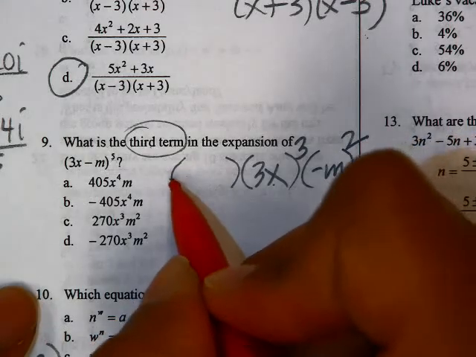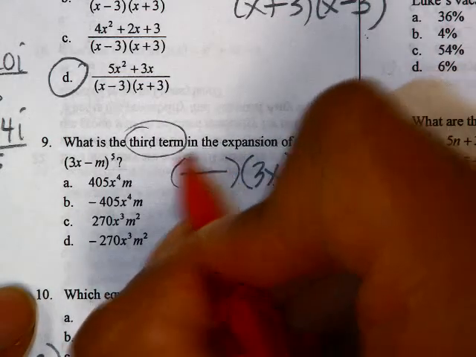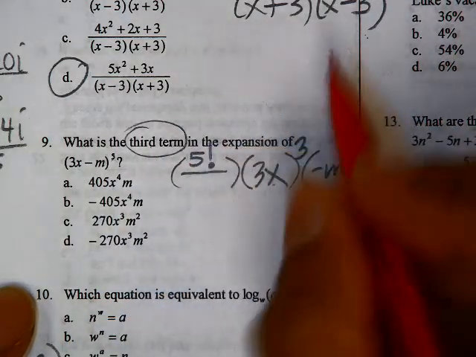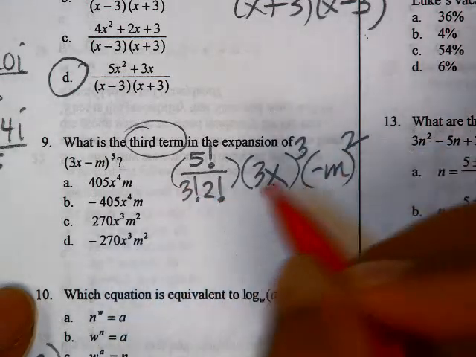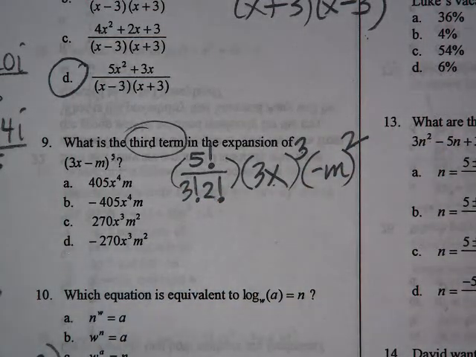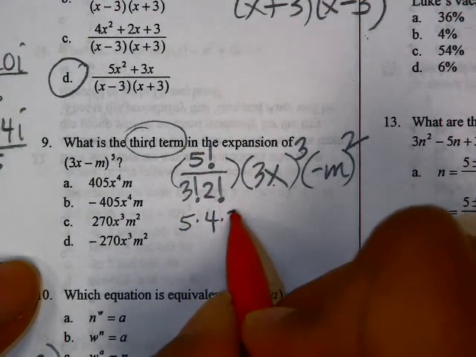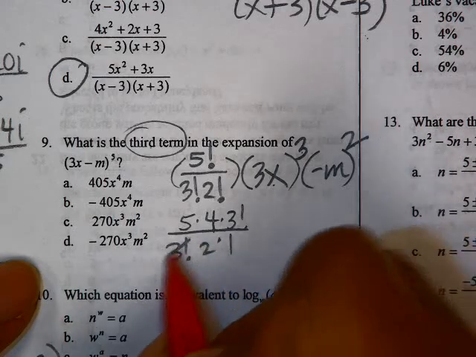Now to find the coefficient, we're just going to use factorials. The numerator is the total exponent, so 5 factorial, and then the denominator is these two, so 3 factorial, 2 factorial. Now our goal is just to simplify. So if we simplify, this is 5 times 4 times 3 factorial. The 3 factorials end up canceling out.